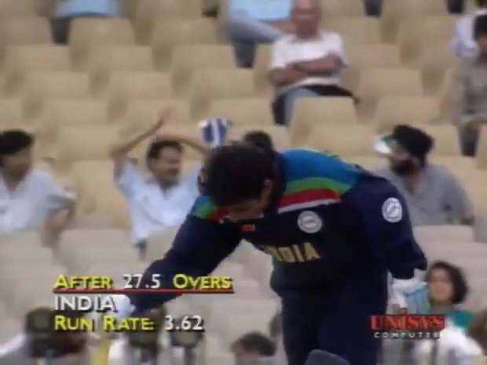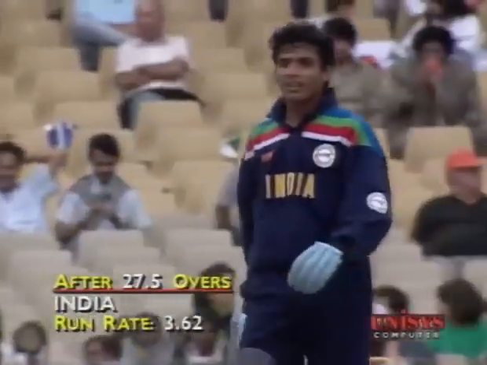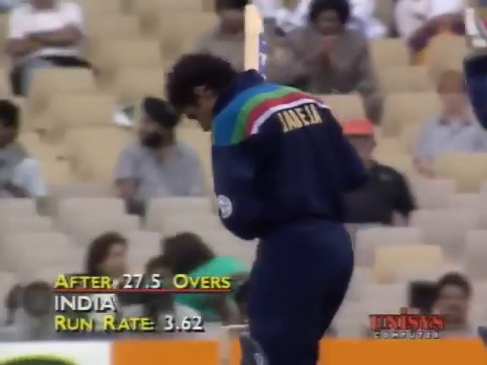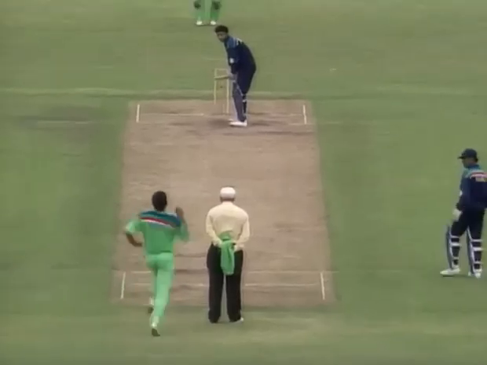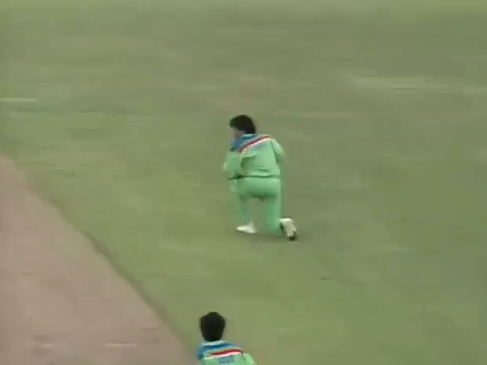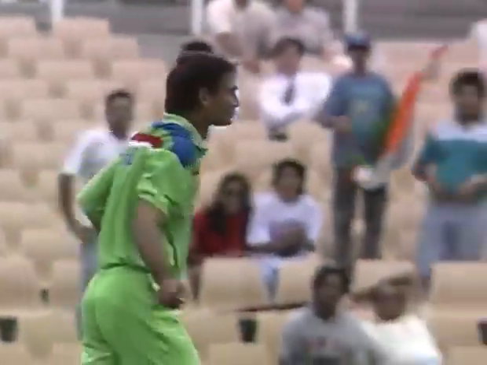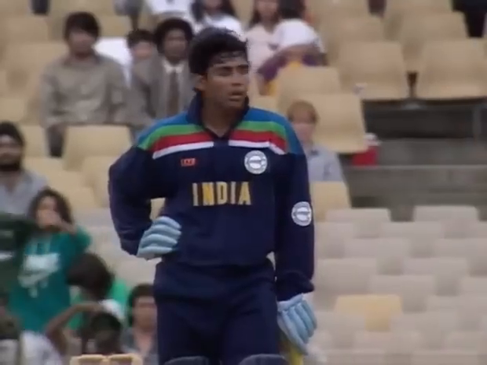There's the man Jadeja, who's been there for the 27.5 overs, and he's largely responsible for the fact that they've got the run rate up to 3.62. He and Azharuddin. It's in the air, it's a half volley. He's claiming the catch. Nobody's really looked at the umpire.